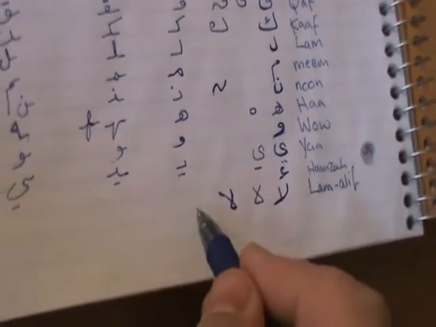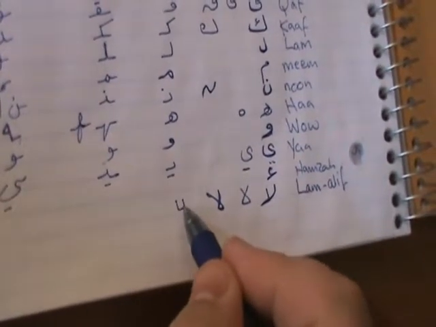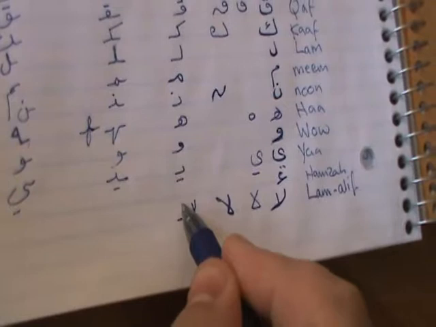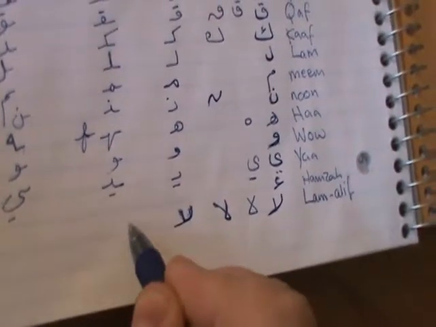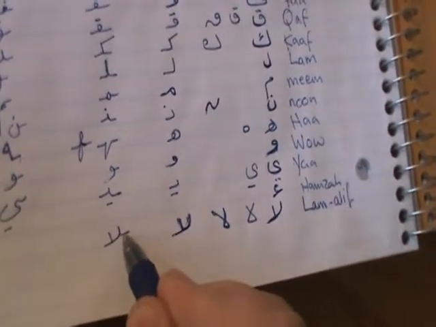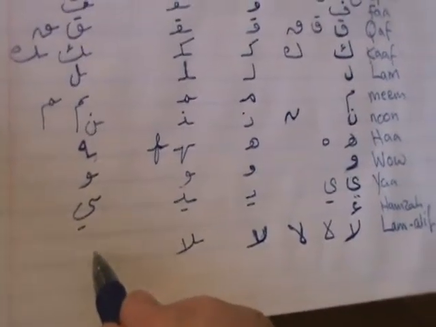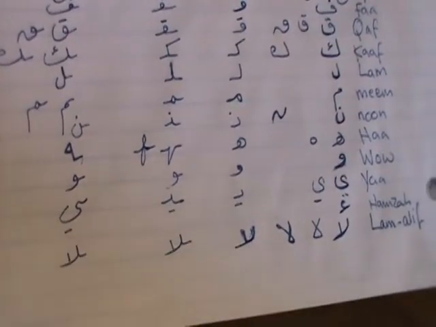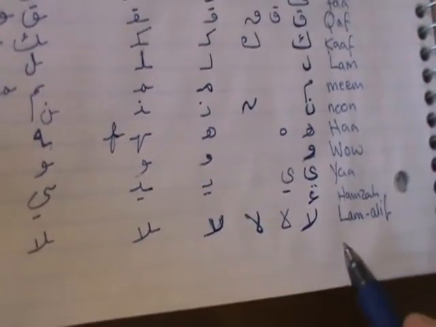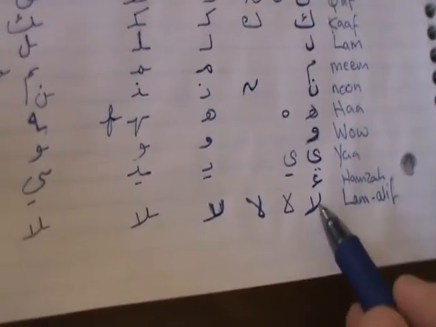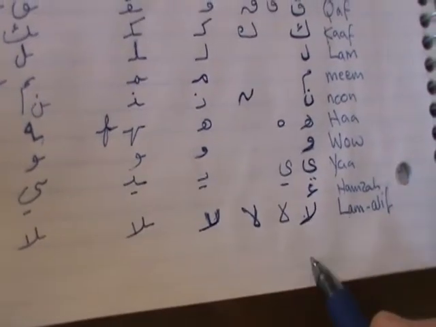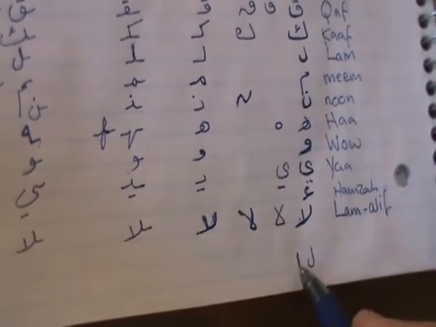Lam alif comes at the beginning like this. Lam alif. In the middle it comes like this, and then at the end it comes like this. If you consider lam alif as a standalone letter, which is originally two letters, lam and alif, they connected both letters and made it like this, lam alif.